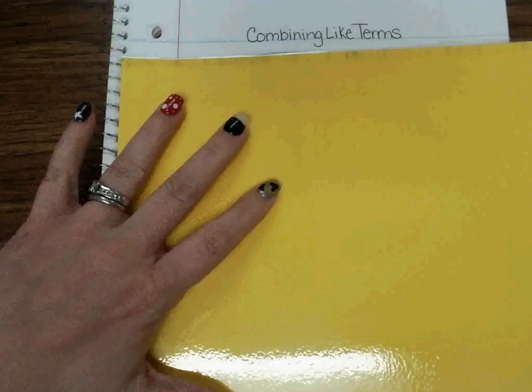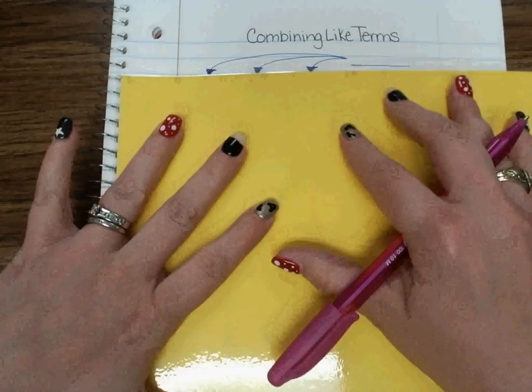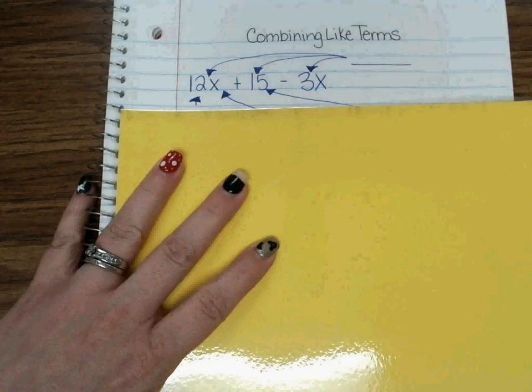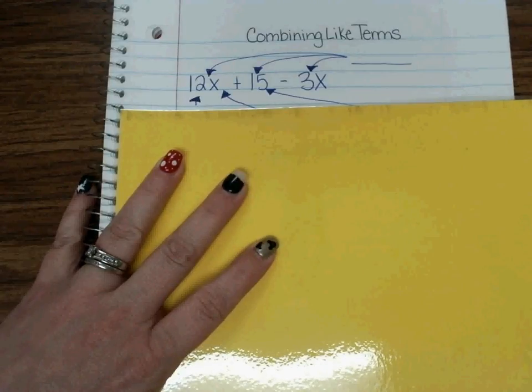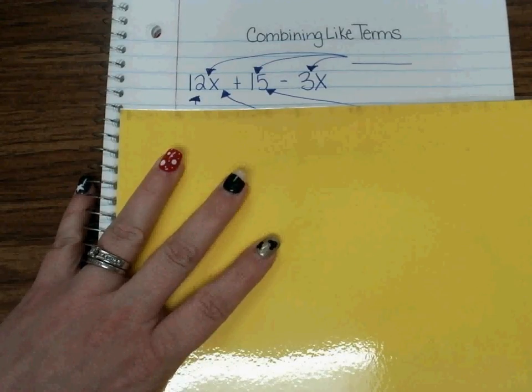So when we have like terms, we need to have something that looks a little bit like this. We have 12x plus 15 minus 3x, and we call this an expression.